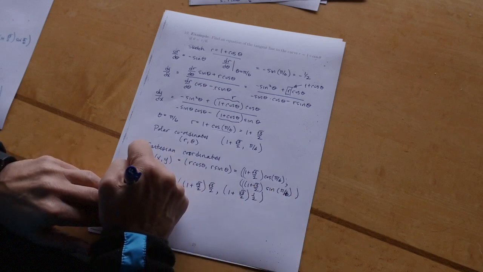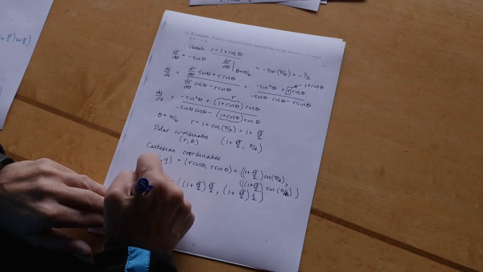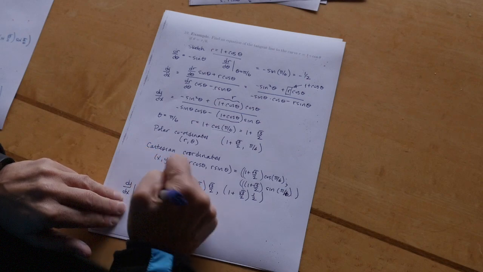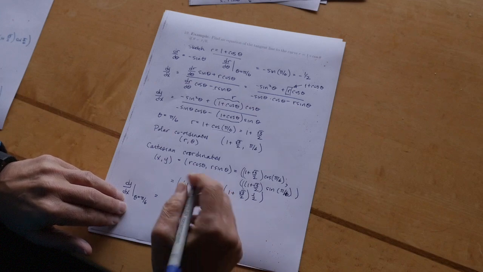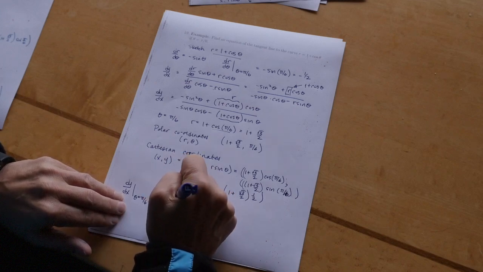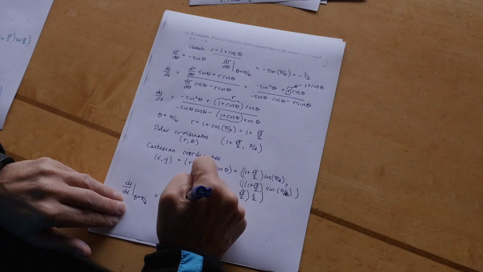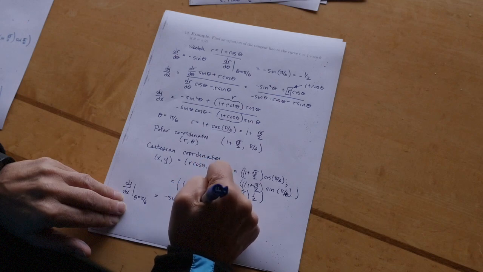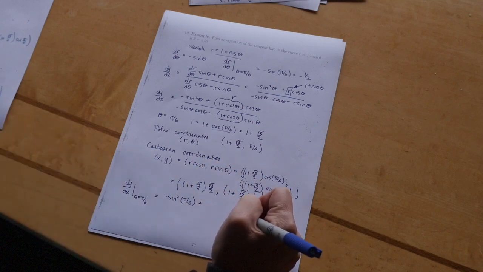Okay, dy by dx, evaluated at theta equals pi by 6. That is going to be minus sine squared of pi by 6 plus r. We know what r is.